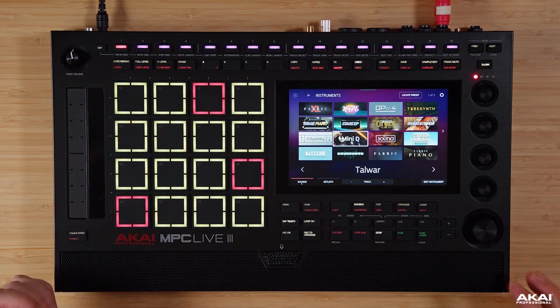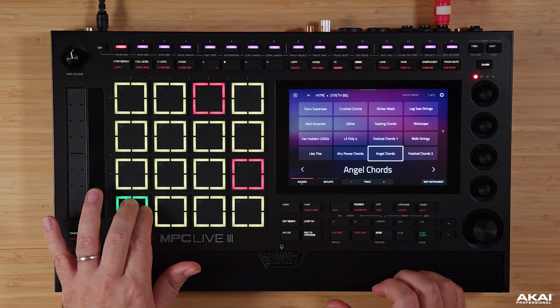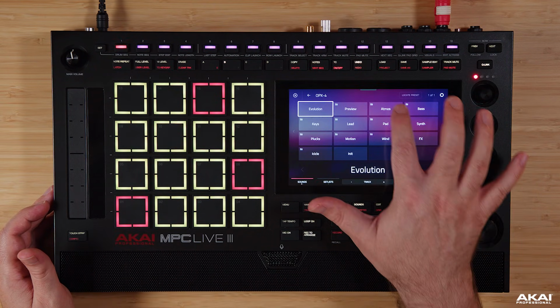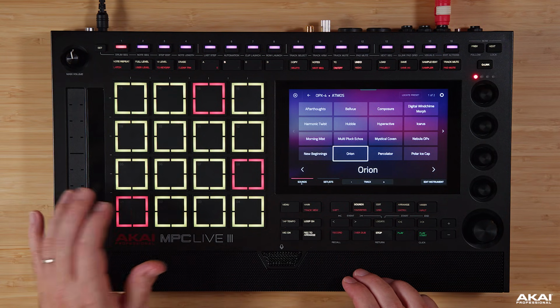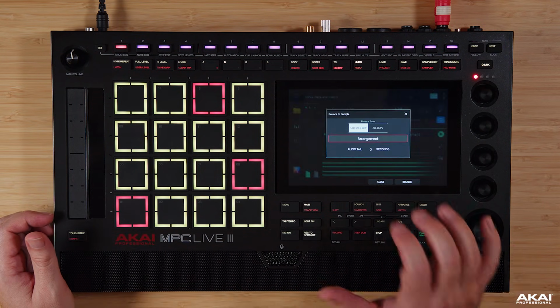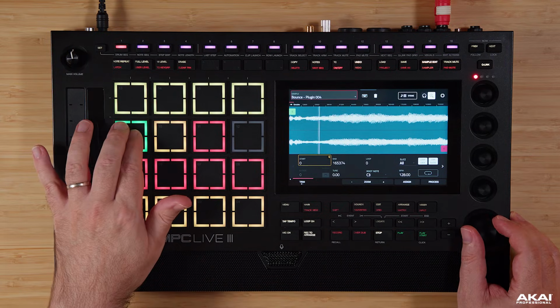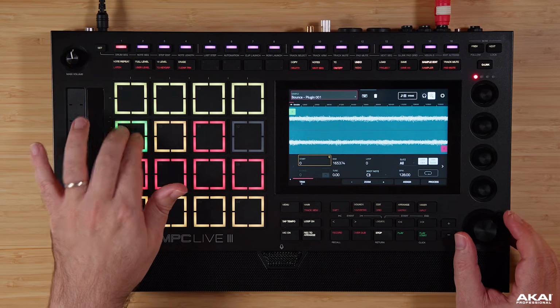Okay, repeat the process. Angel chords, let's use that. Maybe OPX4 for this last one. This one works. Bounce the sample. So we have 4 samples. And they're all C minor 7 as well.